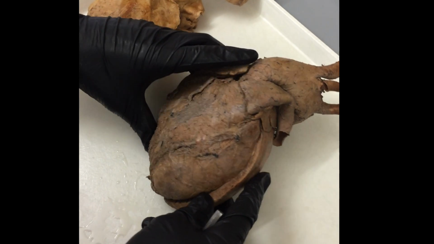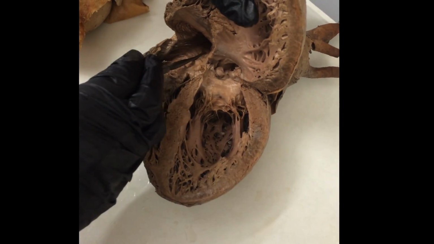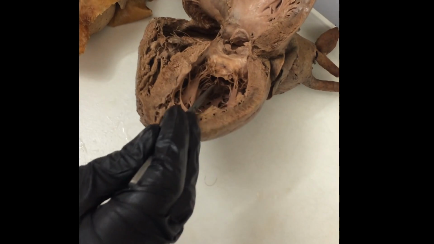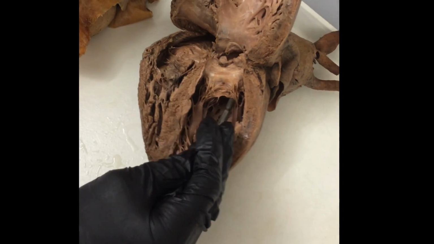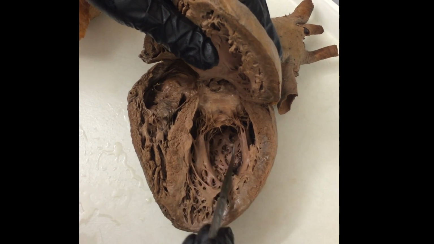The heart is split into 4 chambers. On the top, we have our atria, one here, and the other one is deep in there, and 2 ventricles, this portion of the heart right here.